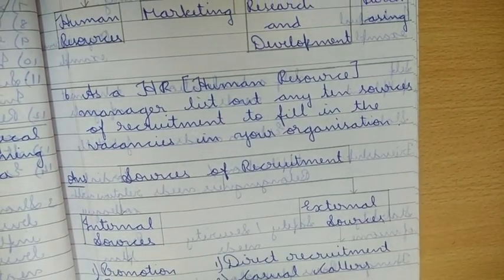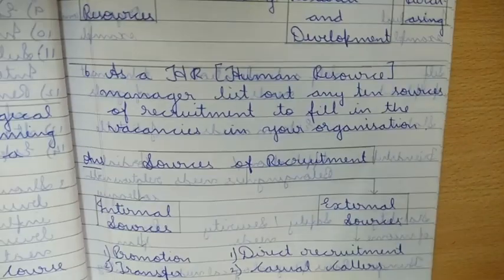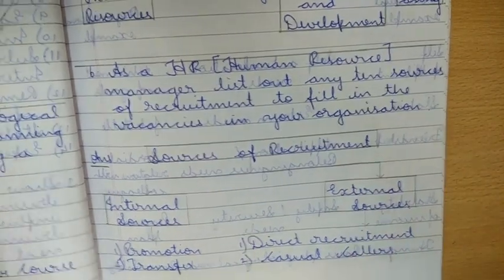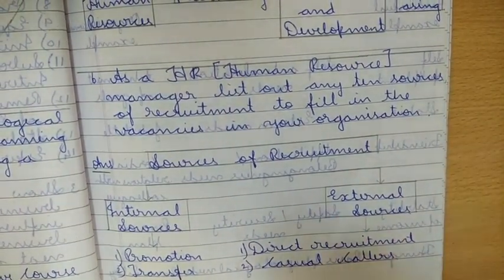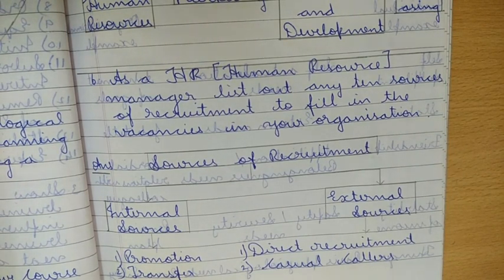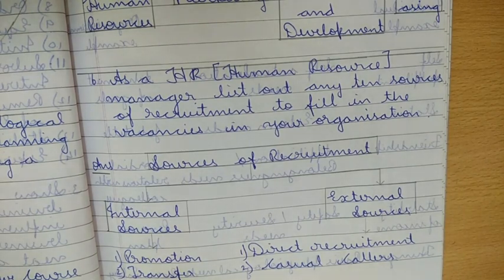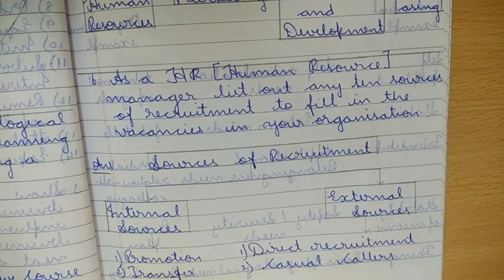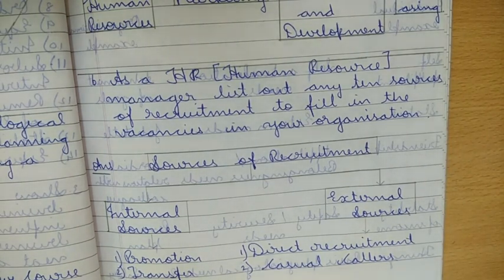So on internal sources, in my further videos I will be putting a separate video on staffing. Under that I will be explaining it, but still, in short, internal sources means within the company. So if there is a company, within the company the employees are promoted, or within the company the employees are being transferred in their own company only. So external sources means there is a transfer from one company to another company.